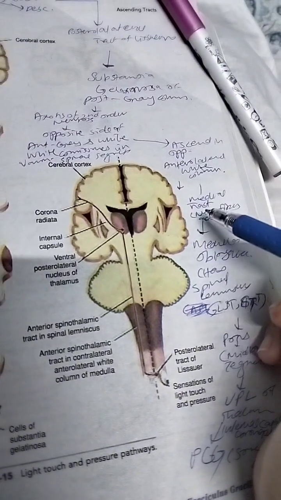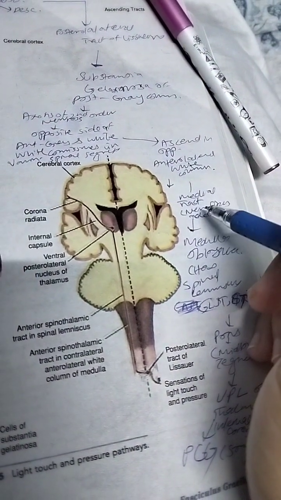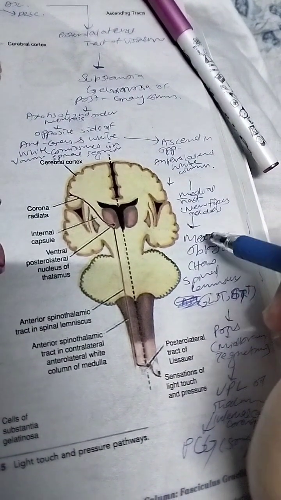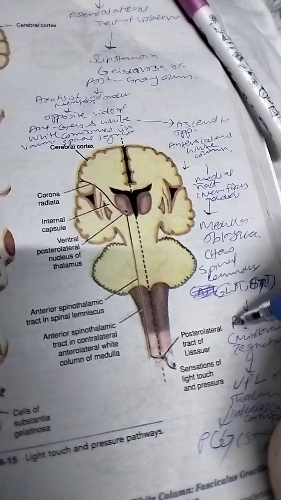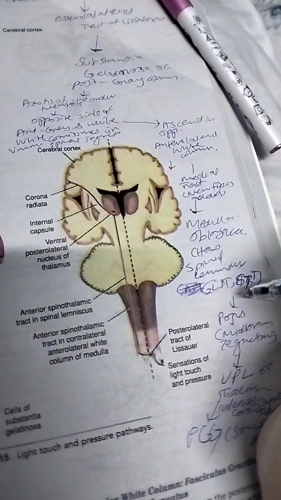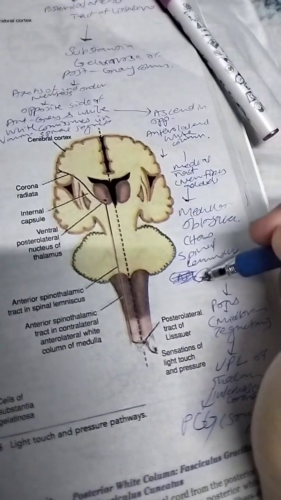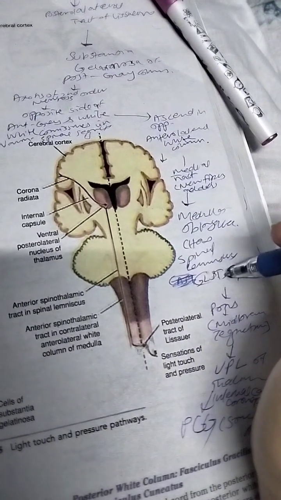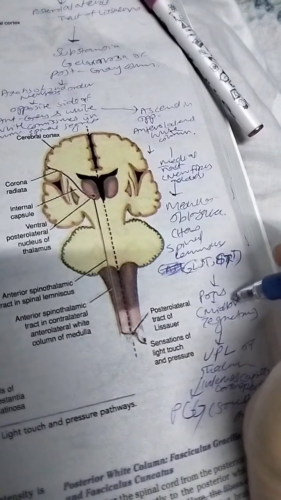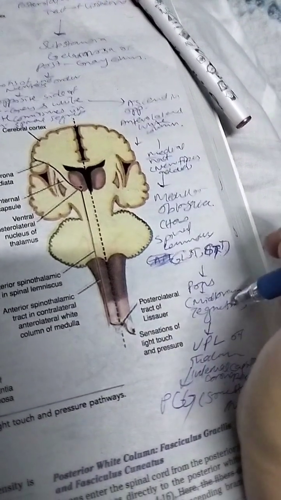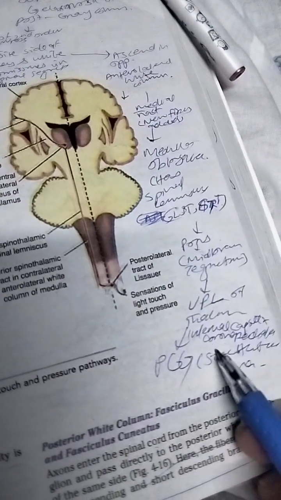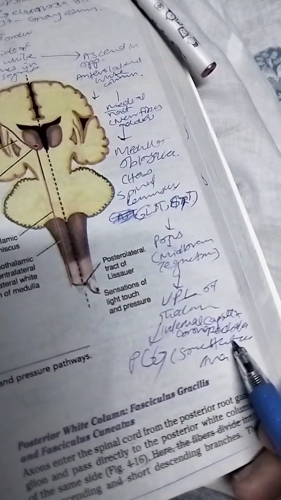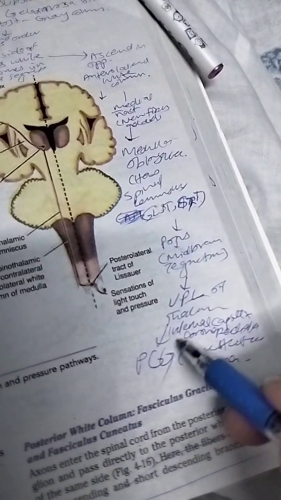After that, they're going to go medial. They're going to go towards the medial tract where the new fibers are added, and then they're going to travel towards the medulla oblongata, which has the spinal lemniscus, and it is also a combination of the spinotectal tract and the lateral spinothalamic tract. Then they're going to travel towards the pons and the midbrain, specifically the tegmentum part, and termination is going to happen in the ventral posterolateral part of the thalamus. Through the internal capsule and the corona radiata, it is going to travel towards the postcentral gyrus.